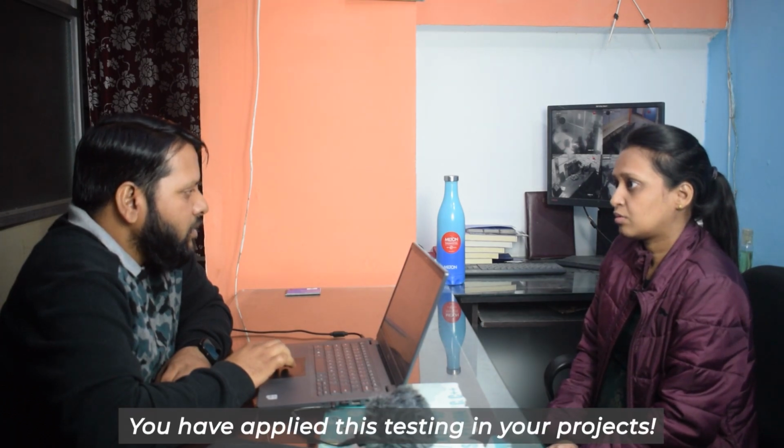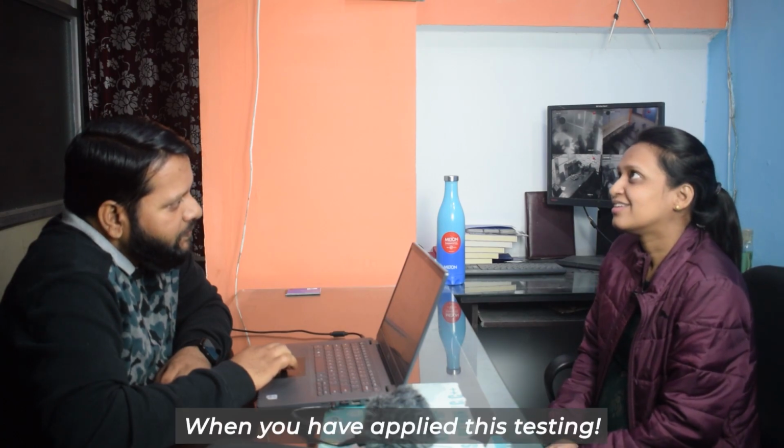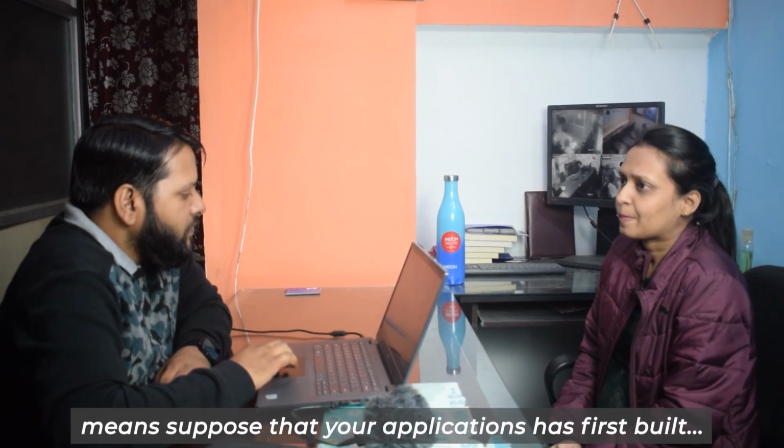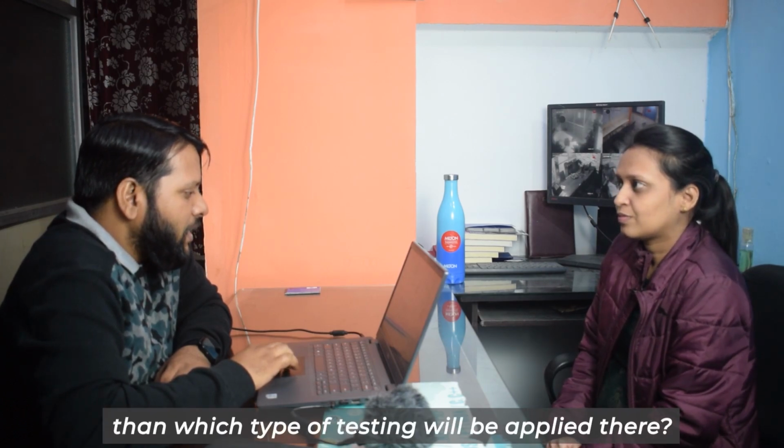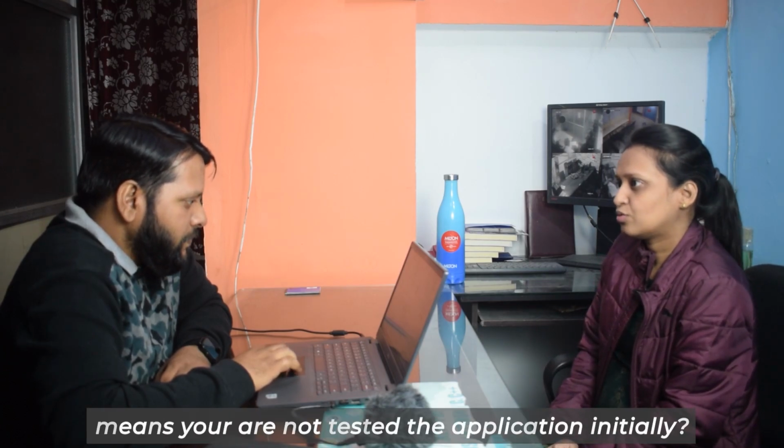Have you applied this testing in your project? When we check functionalities like login, then it is smoke testing. When have you applied this testing? Means in which environment? Testing environment. In the testing environment you applied both smoke and sanity? Which one? No, I haven't applied smoke testing. You just applied sanity testing. Okay, suppose your application is at its first build and you are testing this, then which type of testing will be applied there, smoke testing or sanity testing? Smoke testing. It means you have not tested the application initially? No.